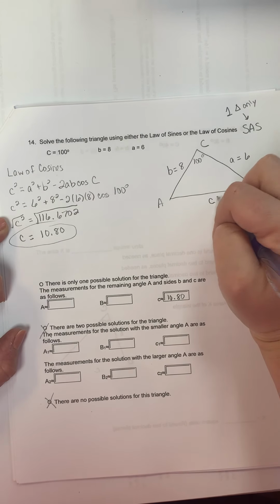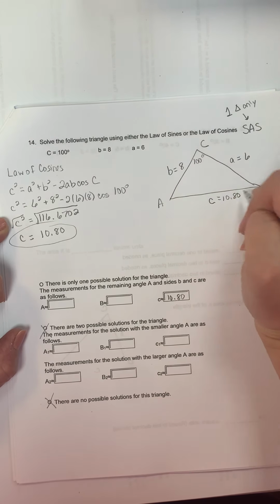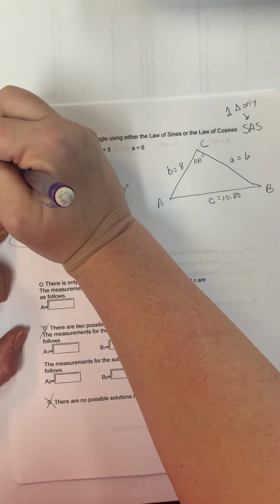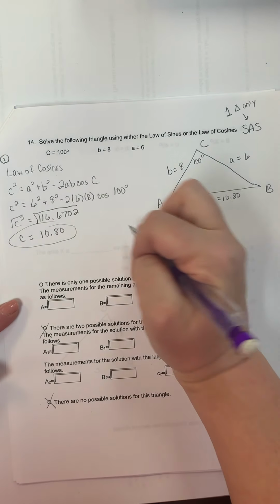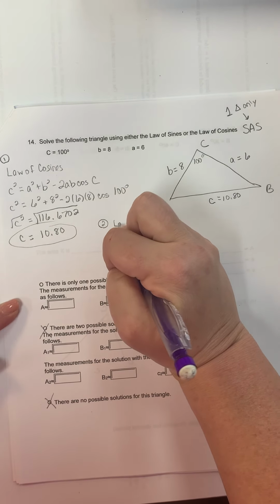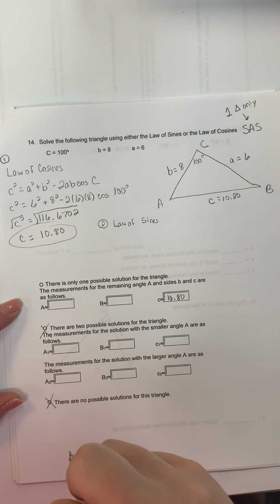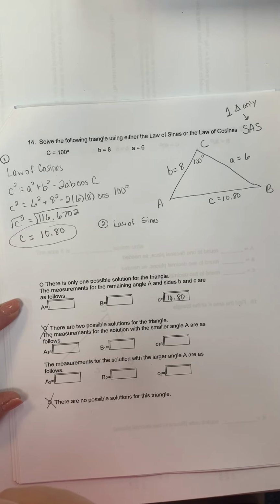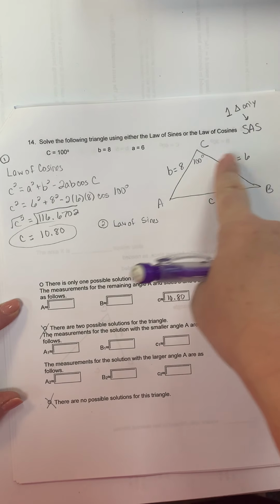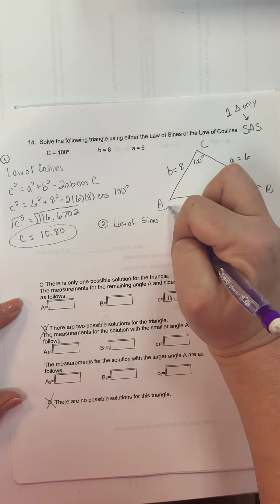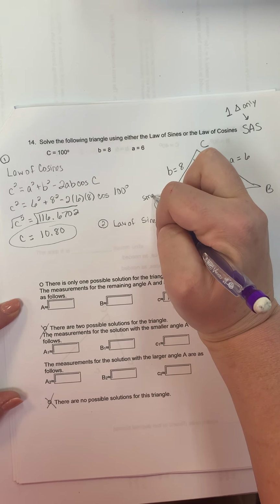Now that I have that, I'm going to switch over to the law of sines. So this was my first step. I found side C. I wasn't worried about the largest of anything. I was just simply finding side C because that's the one that was left for me to find. Now I'm going to switch over to the law of sines. When I do that, I'm going to find the smallest angle. So if I look at all my sides, angle A is the smallest.